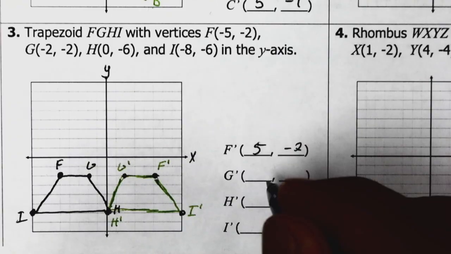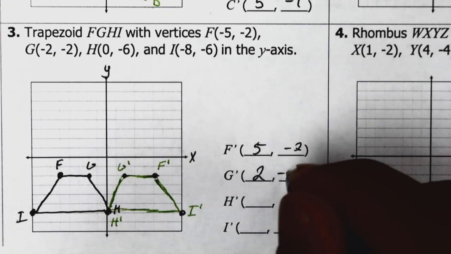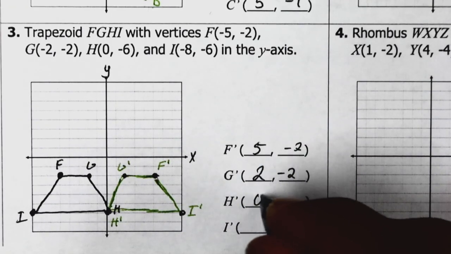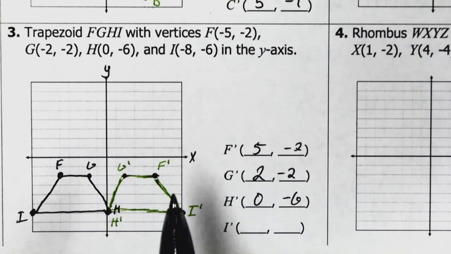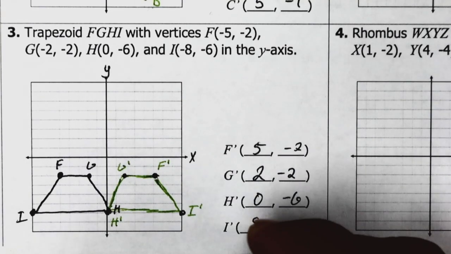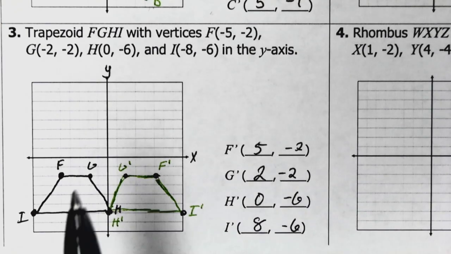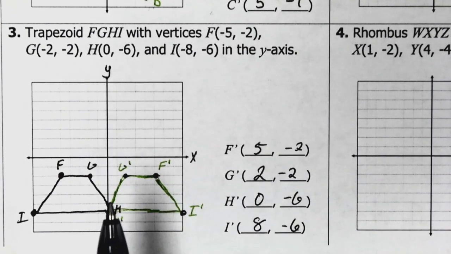G prime is +2, -2. H is still 0, -6. And I prime is +8, -6. So it's being reflected, and since it's on the line, H and H prime stay at the same point.